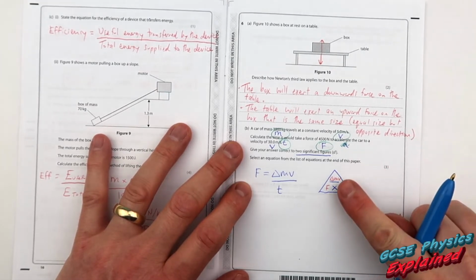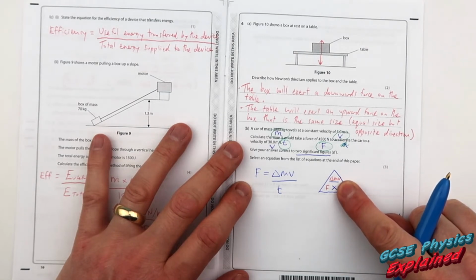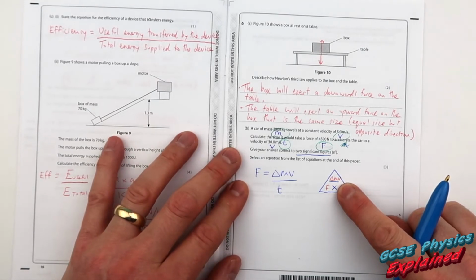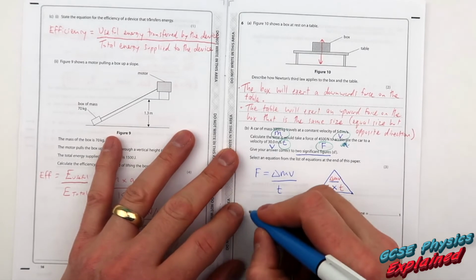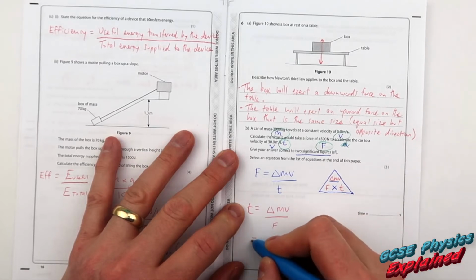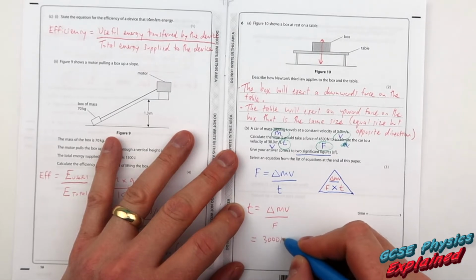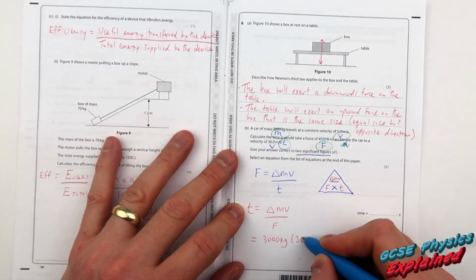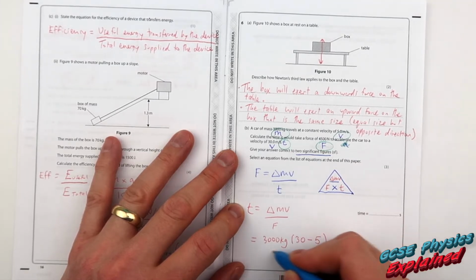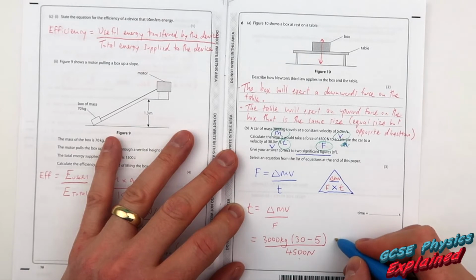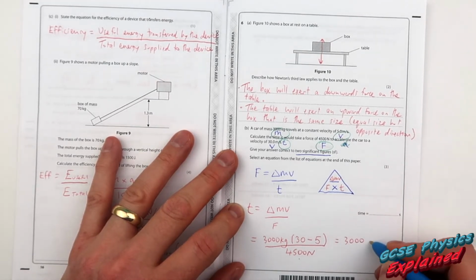So we're looking for time. Cover up time, and that is going to be the change of momentum. So delta mv. This triangle thing here means delta, Greek letter of the alphabet. It means change in. So the change in the momentum divided by the force. So the mass is 3,000 kilograms. The velocity is changing. Velocity at the end is 30. Take away the velocity at the start, which was 5. Divide that by the force. If you wanted to simplify it, it would look like that.